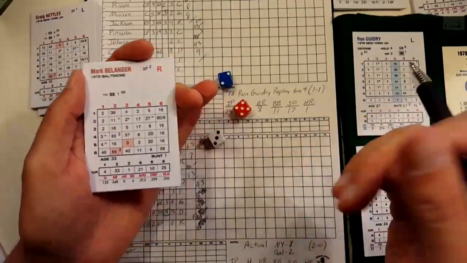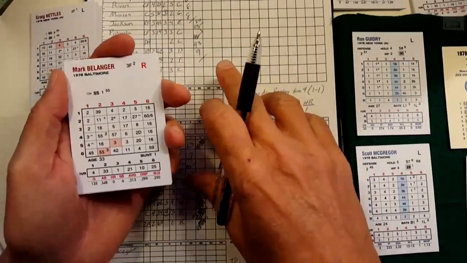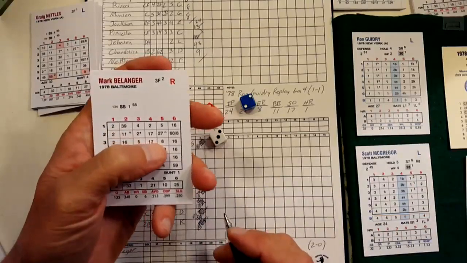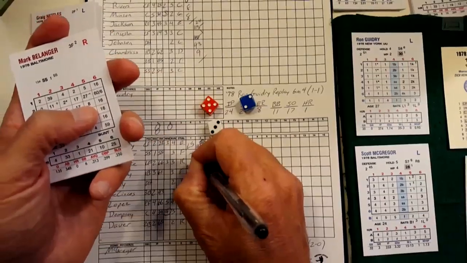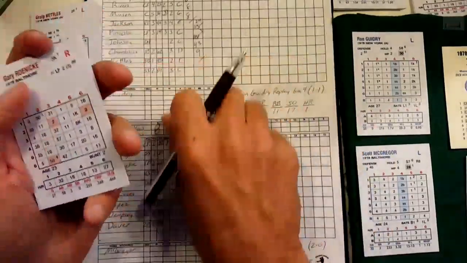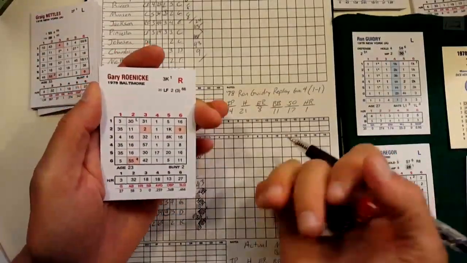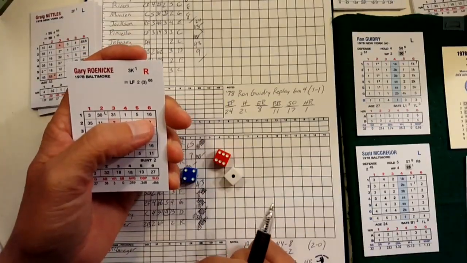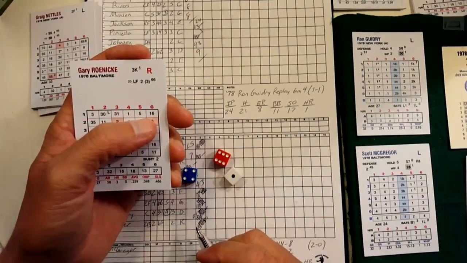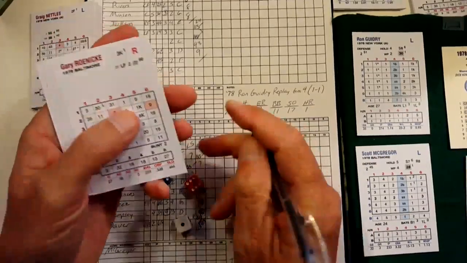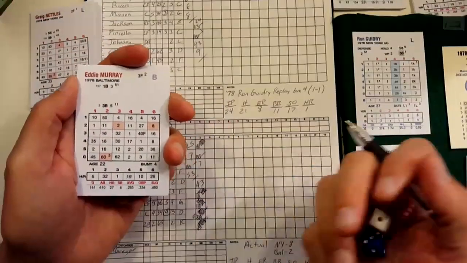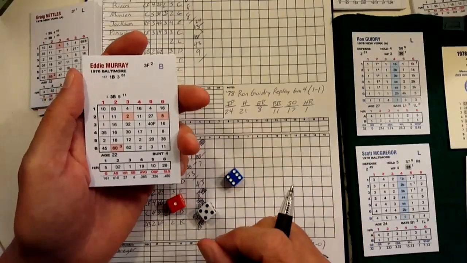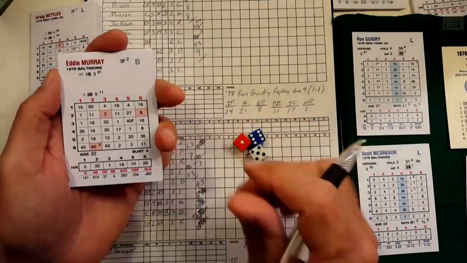1 out. Bases clear. Mark Belanger. 5-3 is an 8. 9 in column 5 is a walk. These Orioles are giving Guidry some fits. Gary Roenicke, 6'1", 16, 6'4", 18. That'll be a fly out to left. 2 outs, Eddie Murray. 1-5, 2. 1-6, that'll be a strikeout.